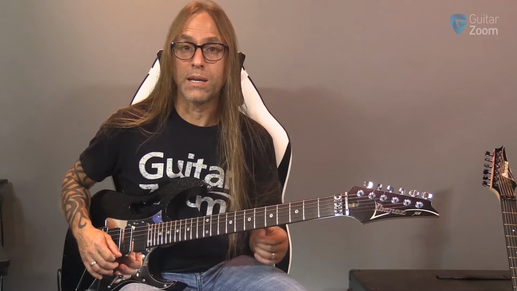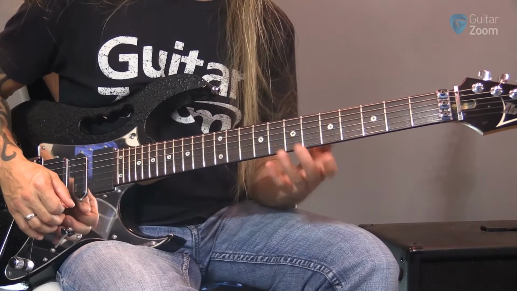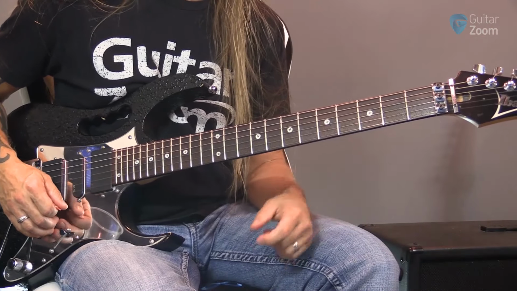Well, one thing you can do is skip strings, right? Or skip notes, I should say. But if you skip enough notes, you're going to wind up actually skipping some strings. So we can use that to our advantage. So for instance, if I was, again, just going to take A minor pentatonic to keep things easy.